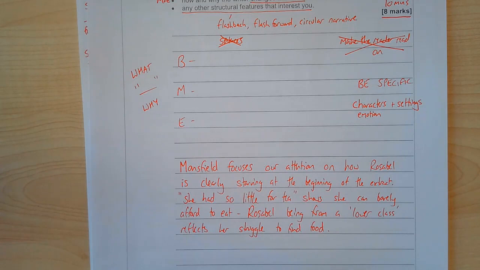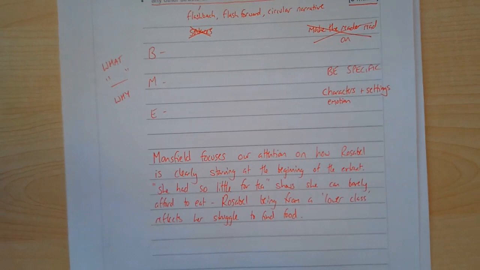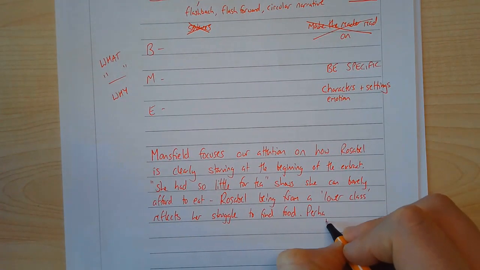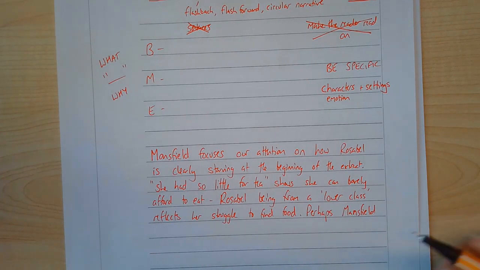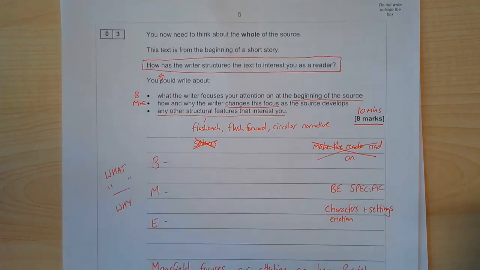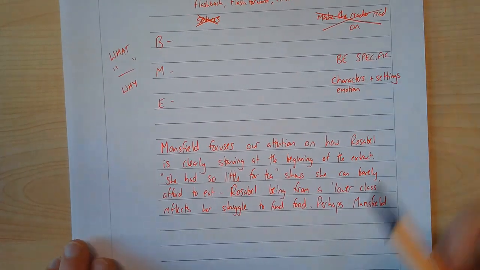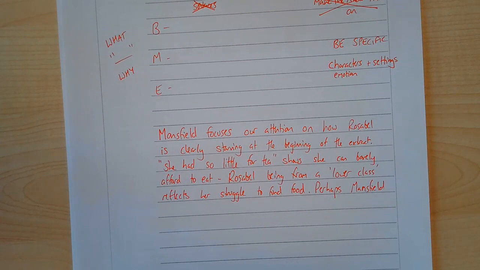So now what I've done is I've said what is at the start, and I've used a quotation to support that. Now I need to explain why that is at the start, and this is the bit that we struggle with sometimes. So the reason this is at the start, what you can do is include this: perhaps Mansfield. I suppose the point is we don't know. I'm never going to speak to Katherine Mansfield, so I'm never going to find out from her, but that's the whole point. If we're being specific about it, or we use that qualifying, perhaps Mansfield, we think about why it's at the start, being specific, not just saying it's at the start to make the reader want to read on to see if she finds some food.